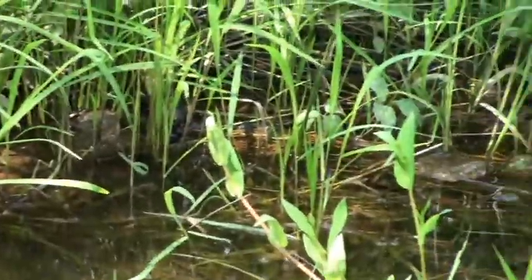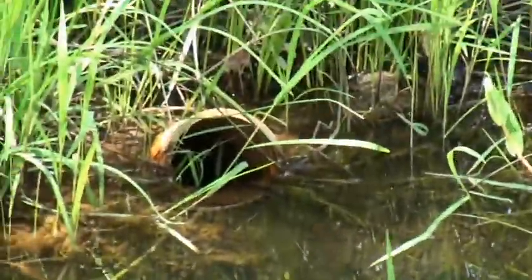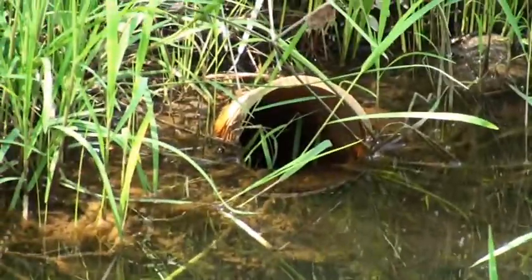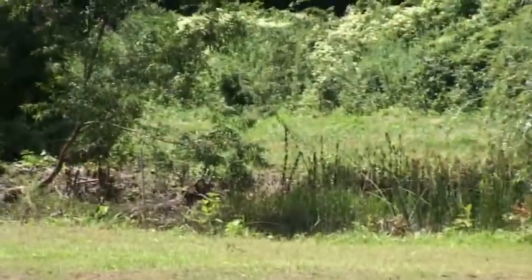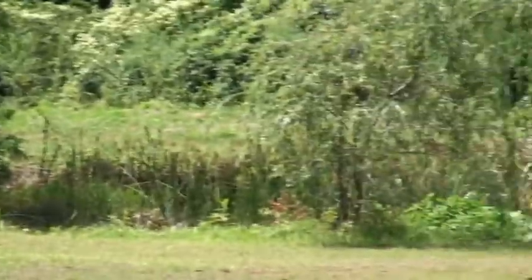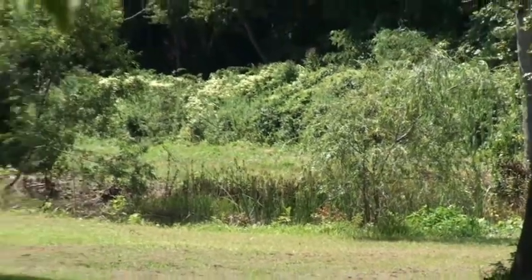Right there's a pipe. There's a pipe, and that pipe goes underground, and it goes all the way over to this pond way over there. Here's a pond. I don't know if you can see it. It's kind of hard to see, but there's a weeping willow tree in front of it.